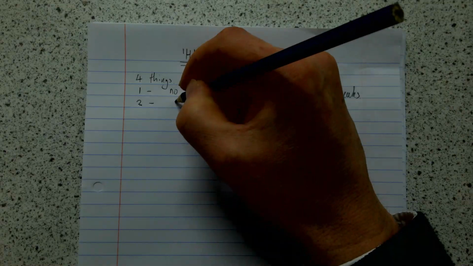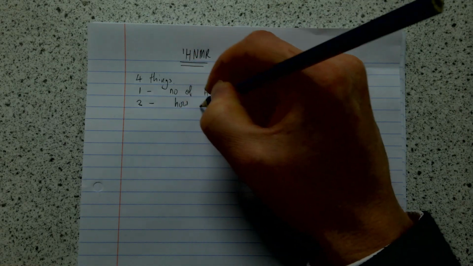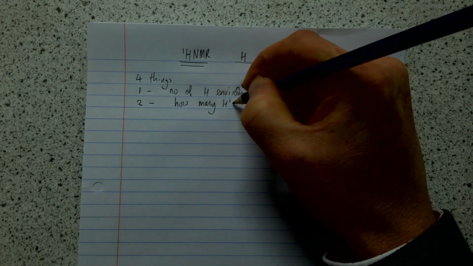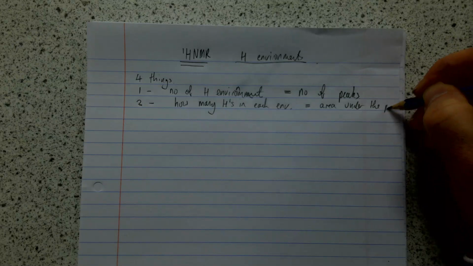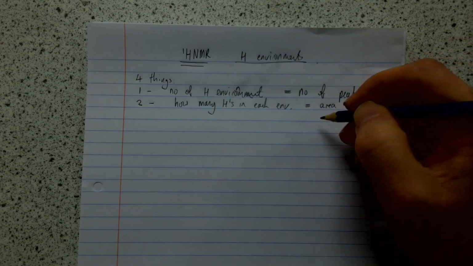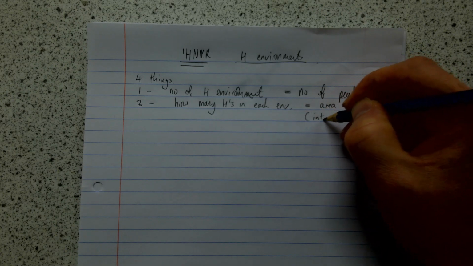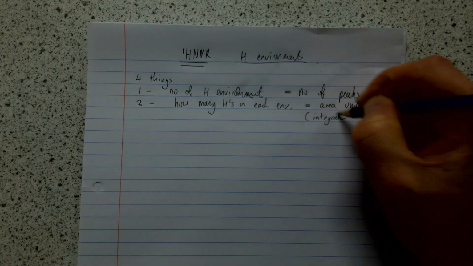The first of which is how many hydrogens in each environment, and that's equal to the area under the peak, or the relative area under the peak. And that makes sense when I show you an example of that in a second. And so we sometimes call that the integration trace, and that's the language the IB seem to use, okay? Integration trace.